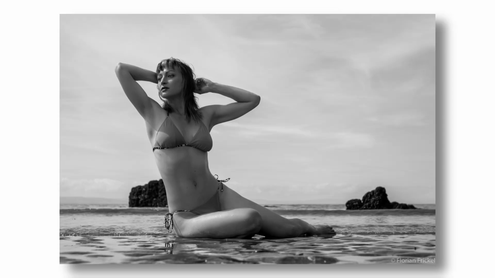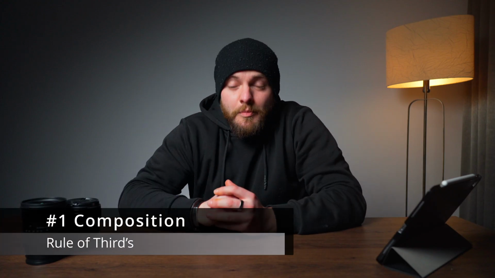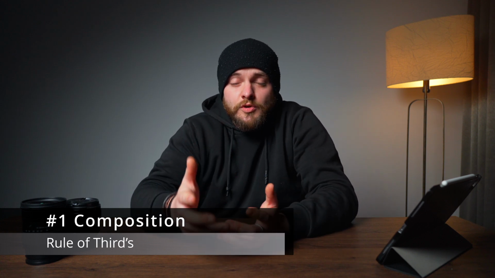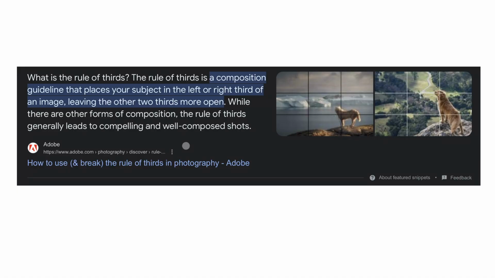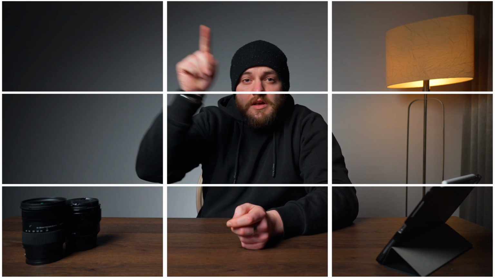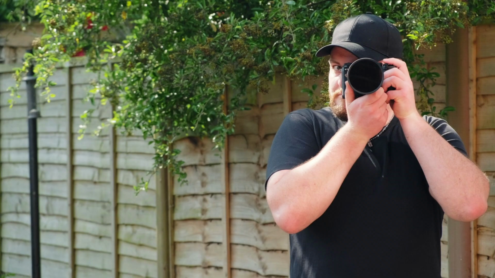Let's start off with the first and biggest composition you should know about: the rule of thirds. The rule of thirds is basically a composition guideline to help you create better, pleasing-looking images. If you switch your grid on with your camera, you get four lines which break your image down into nine squares. You've got those intersections, and with those intersections you frame your subject.